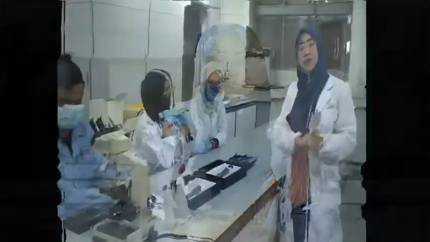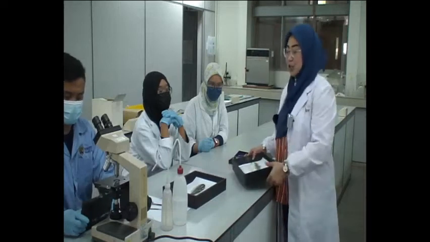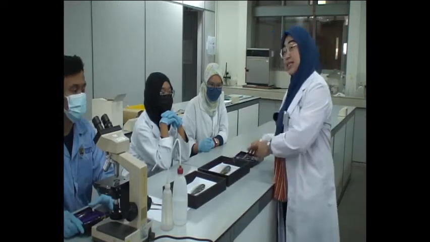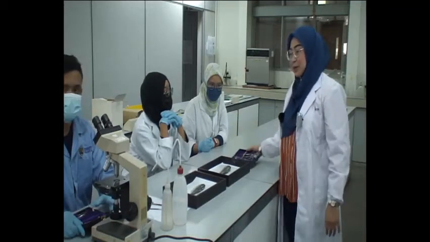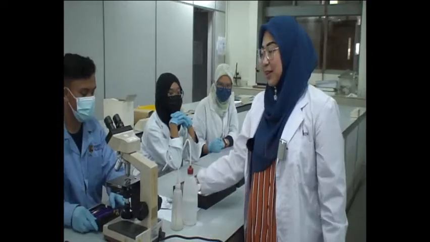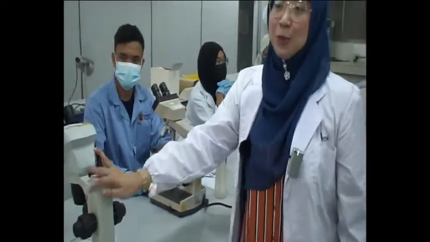For the materials that we are going to use for today's practical, the first one we have is bony fish, which is selar kuning. We also have the dissecting set, the distilled water, scissors, the compound microscope and the dissecting microscope.